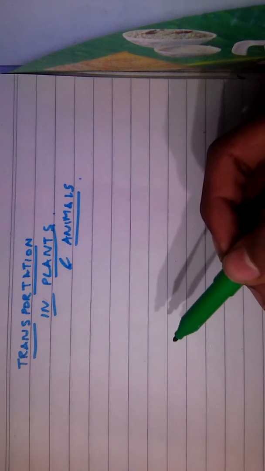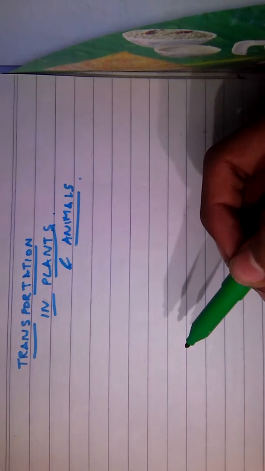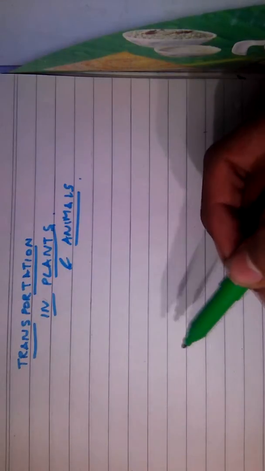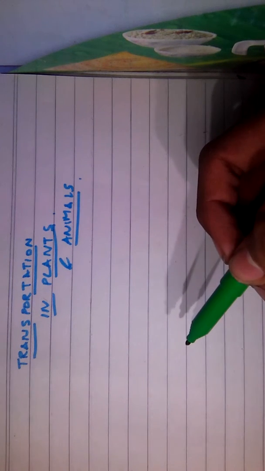In multicellular organisms, there's a definite system of internal transport. In plants, the transport of materials is carried out by the vascular tissue system.